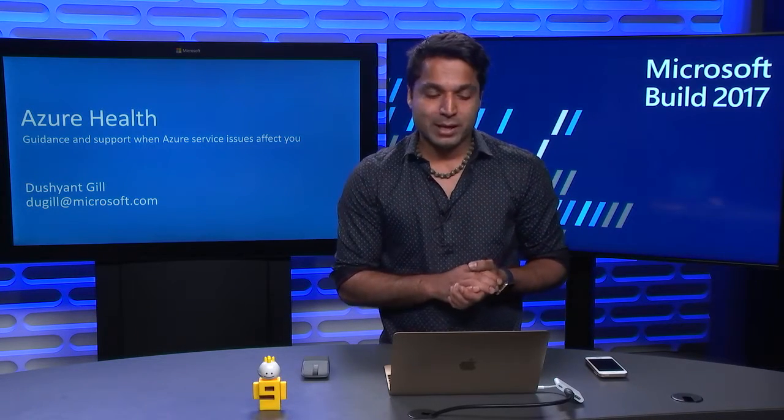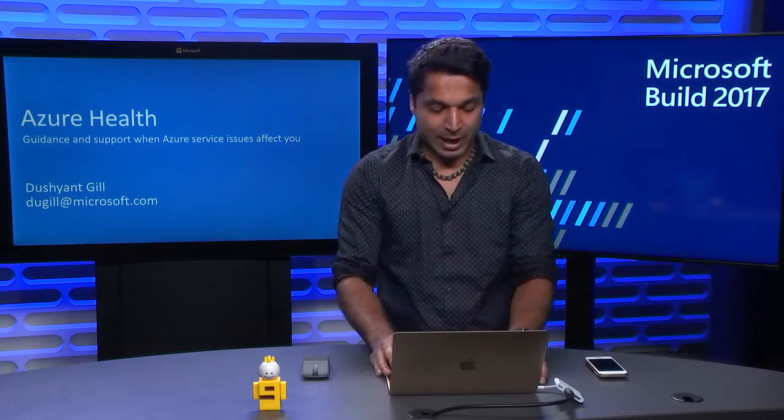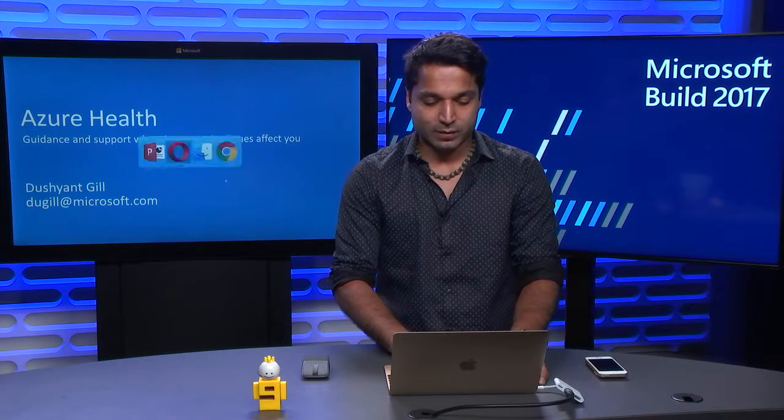So an Azure service issue affects your resources, causes downtime. You go ahead, you build high availability for your application, you build resilience, but the next time there's a service issue that affects your application, you want to be notified. You want to be notified when there's planned maintenance happening for your applications, and that's where Azure Health comes in. Azure Health is a new experience that we're launching backed by the Azure Health service.